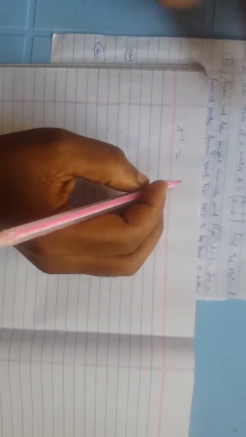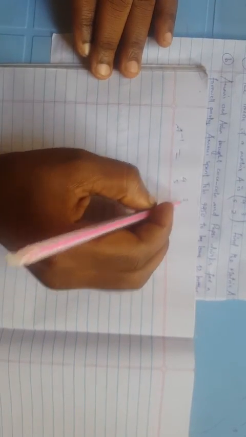Now, we have A inverse, which is equal to 4, 5, 3, 2.